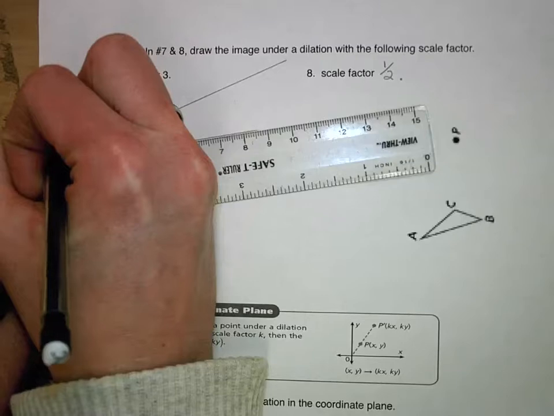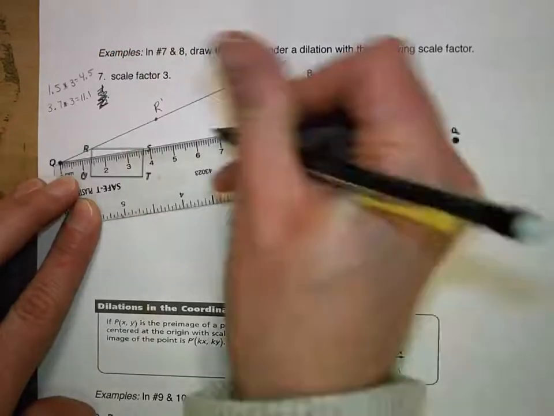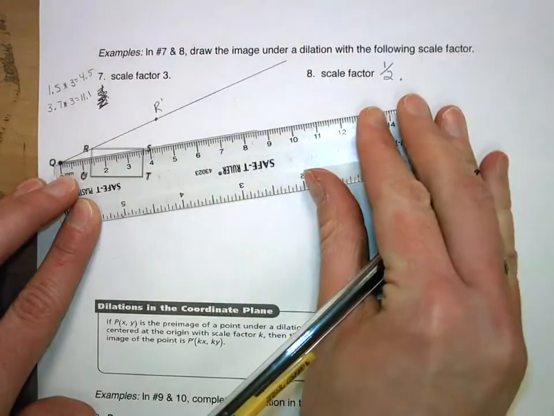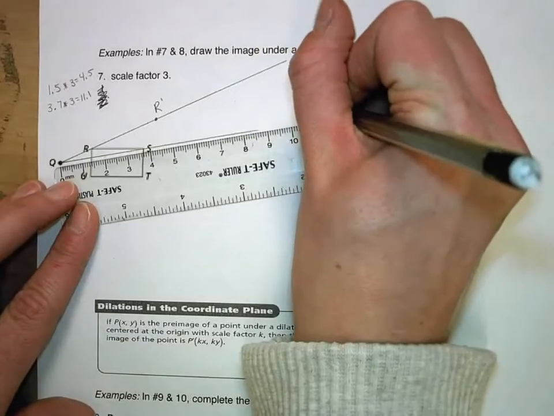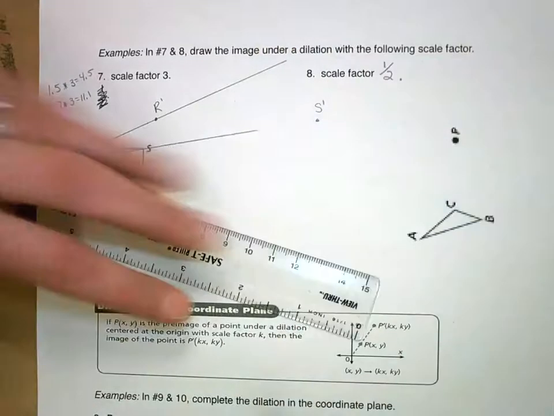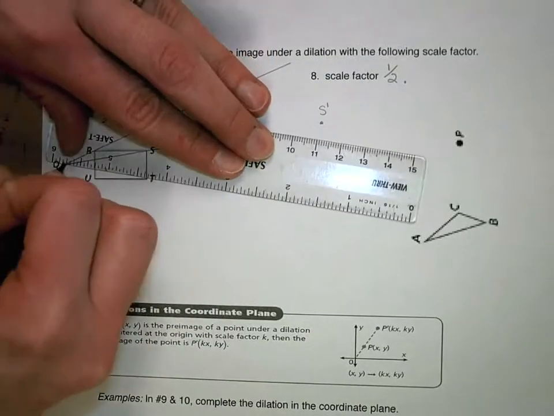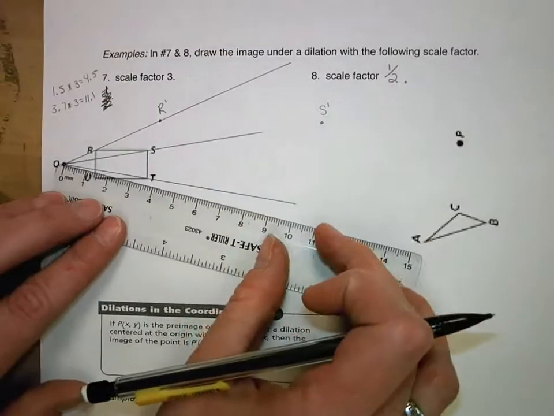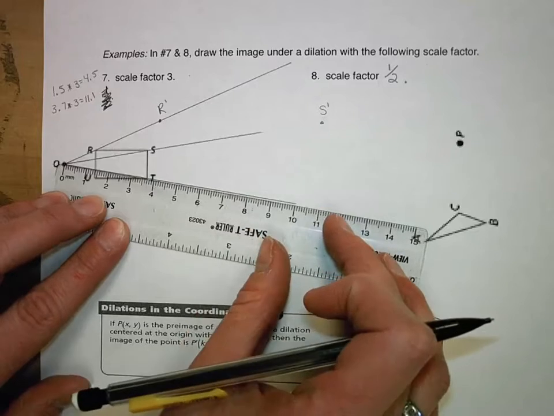So about 3.7 times 3 is about 11.1. Woo, that's way over here. So that's way over. So there's my S. And keep going. Do the T. Now that should be the same measurement. Oh, that's the same.